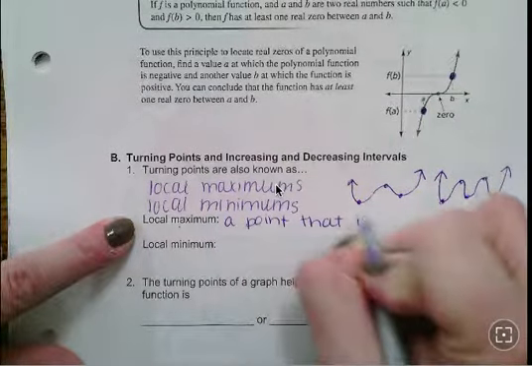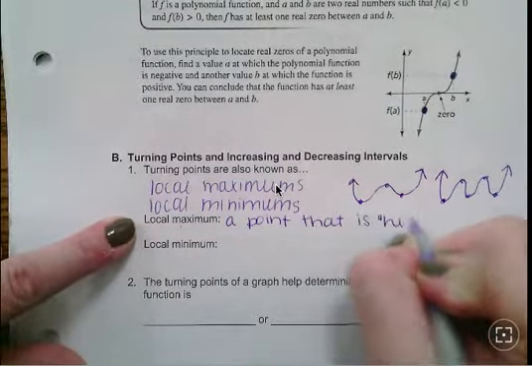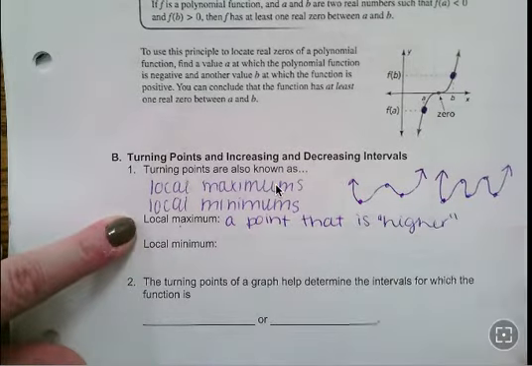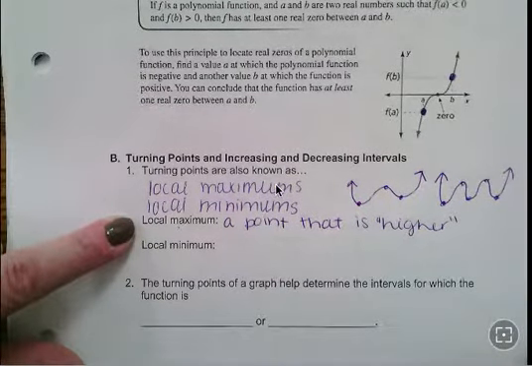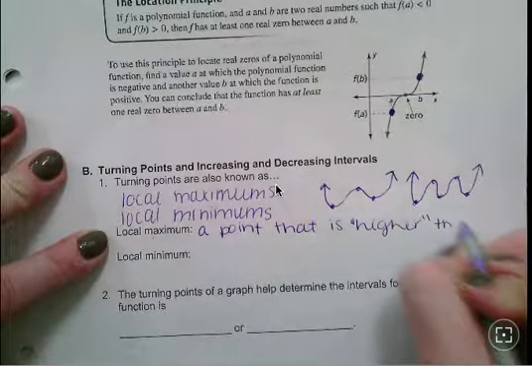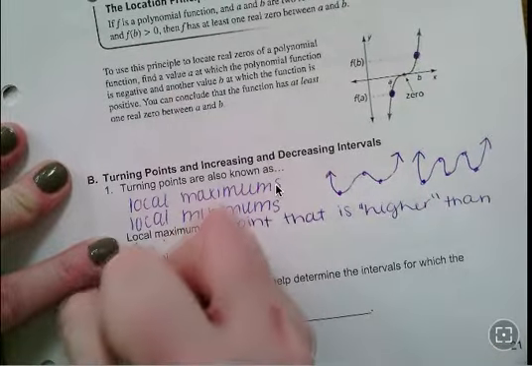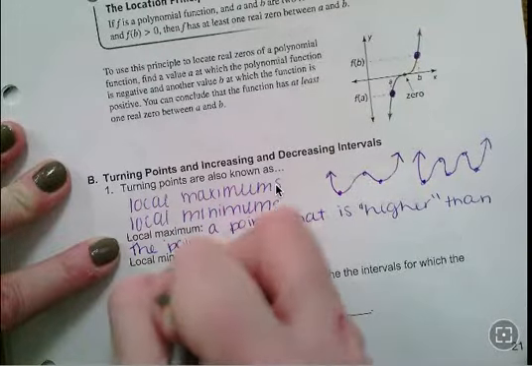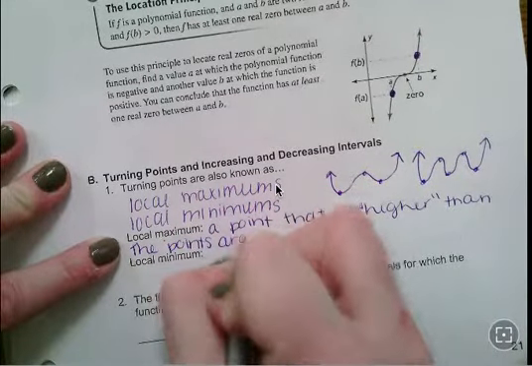So the actual definition here of a local maximum is a point that is "higher", in quotation marks because that's relative to what's around it. A point that is higher than the points around it.